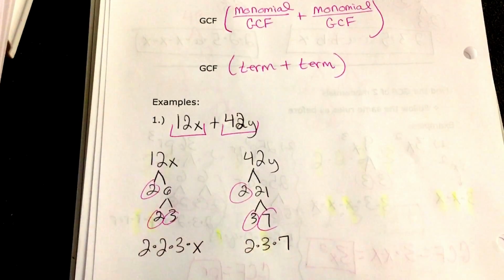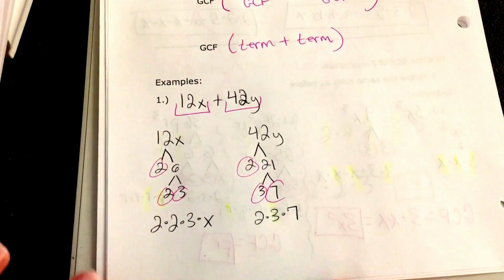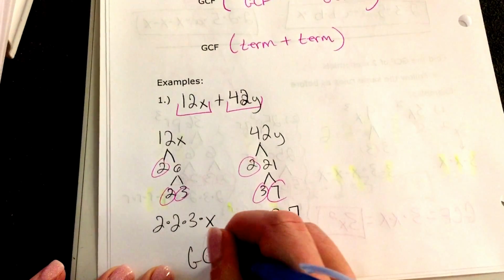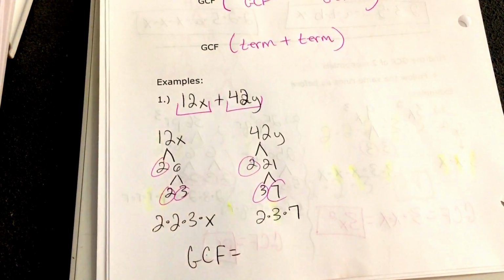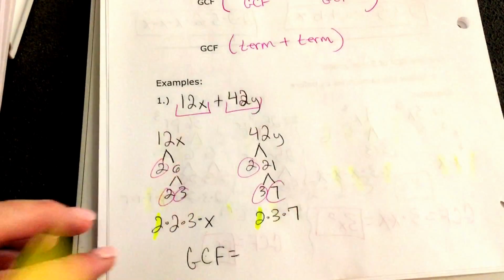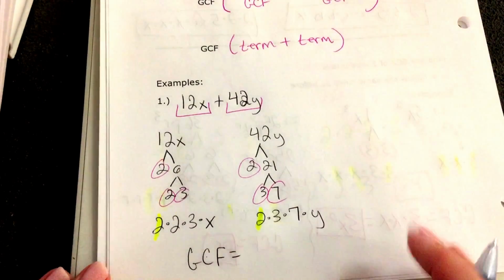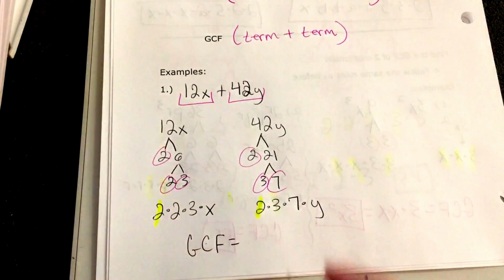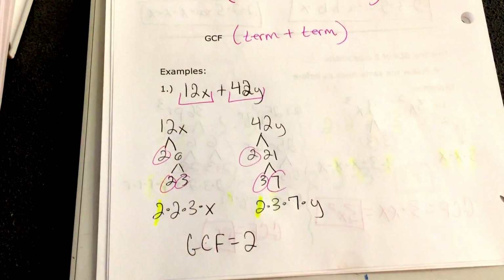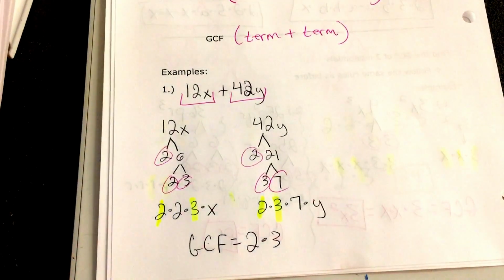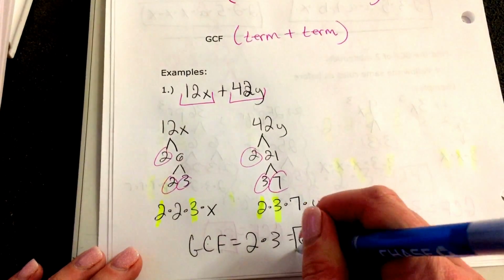So now what do we do after we do this step? On the GCF. So we have a 2 that we can pull out. She forgets a y. Oh, times the y. Good job. Thank you, class. Okay, so we can pull out a 2. We can pull out a 3. Now, can I pull out anything else? Can I pull out an x? A y? No, because I don't have the same variable. So this equals 6.